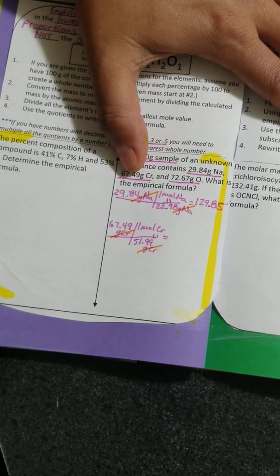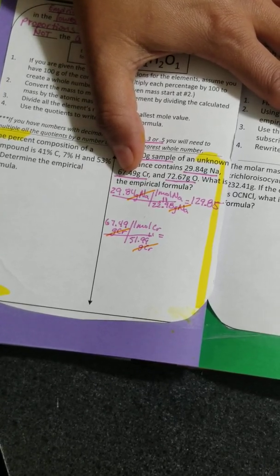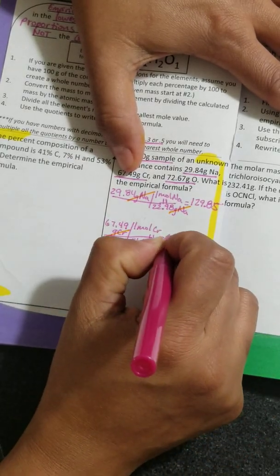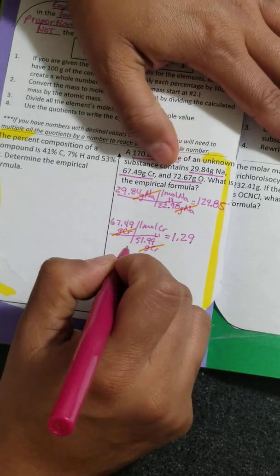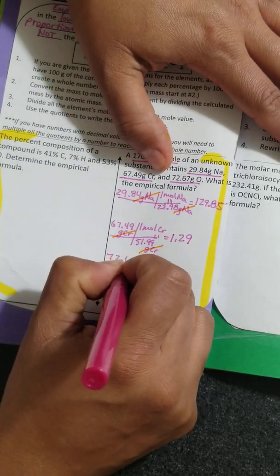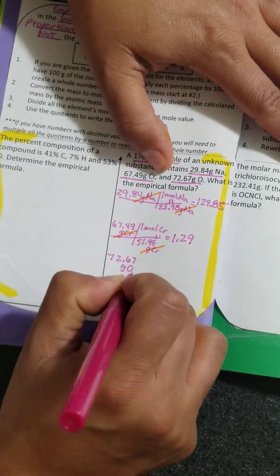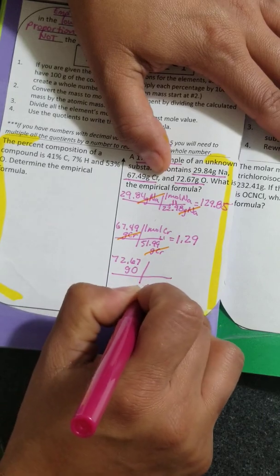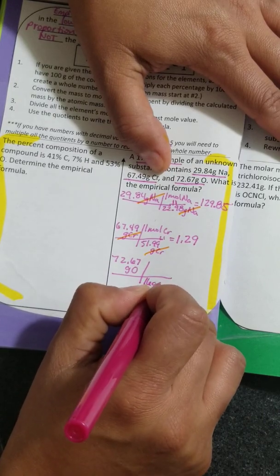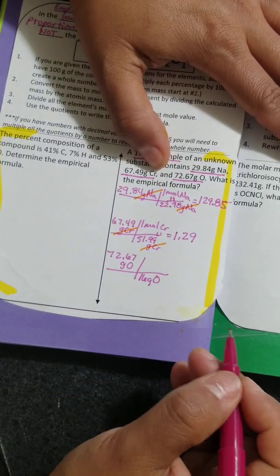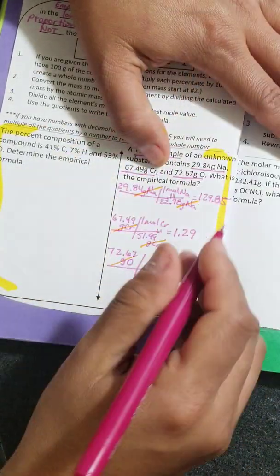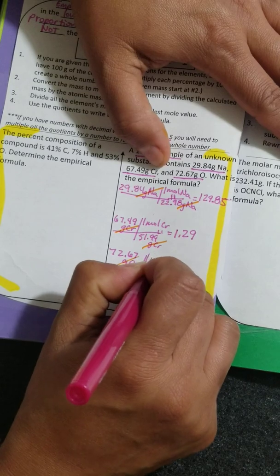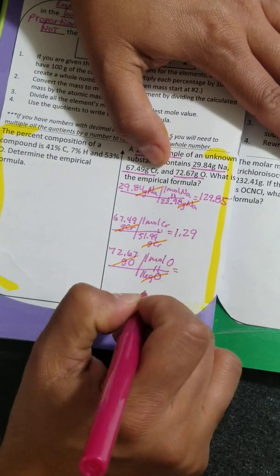67.49 divided by 1.29. The next one is oxygen, 72.67 grams of oxygen. Divided by 16 grams of oxygen, because that is on the periodic table. My grams of oxygen cancel out, and this is equal to 1 mole of oxygen.